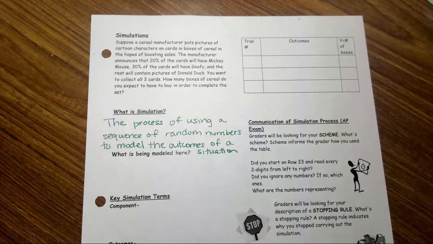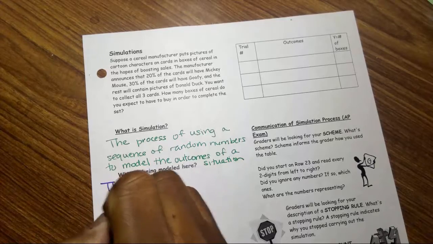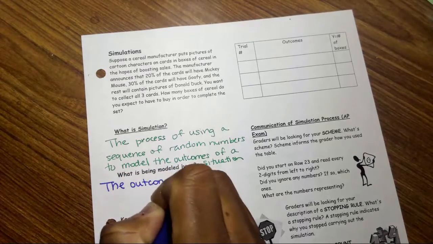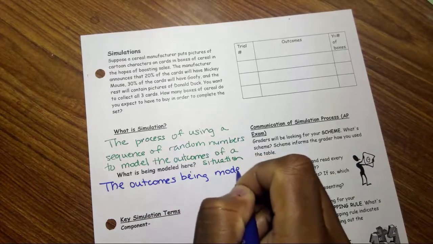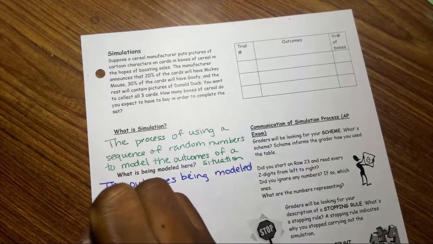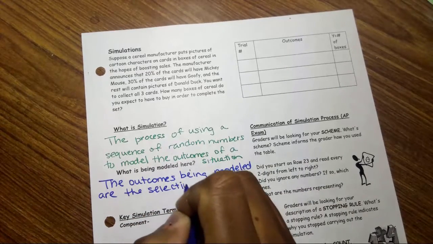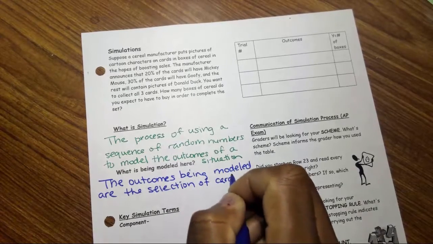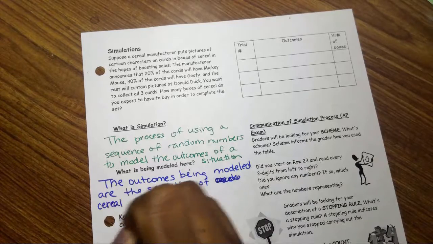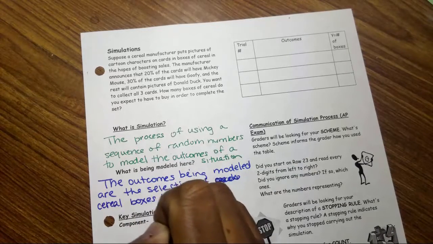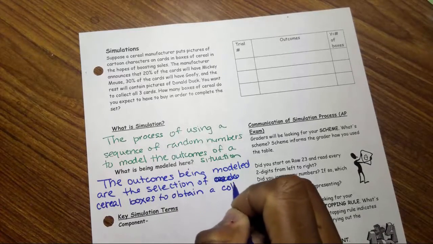All 3, the collection, right? The outcomes being modeled are the selection of cereal boxes to obtain a collection of cards.